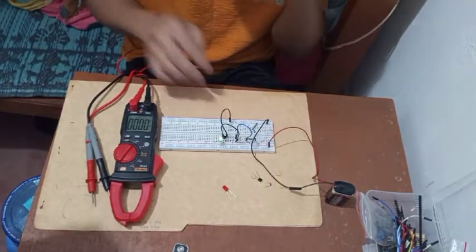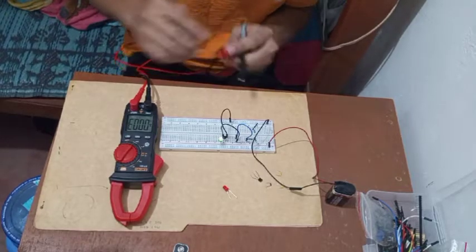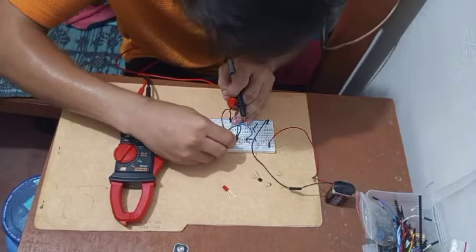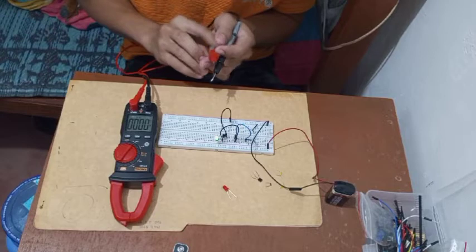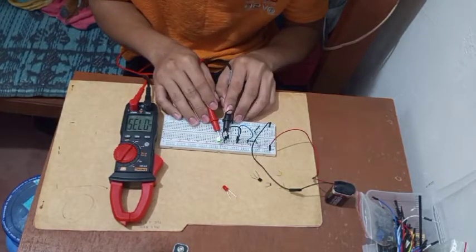In transistor 1 in figure 2, the voltage drop of collector and base, we have 0.73.